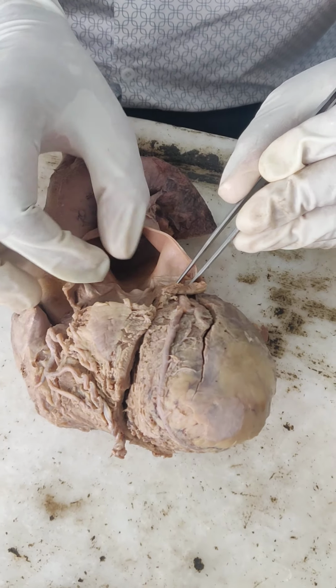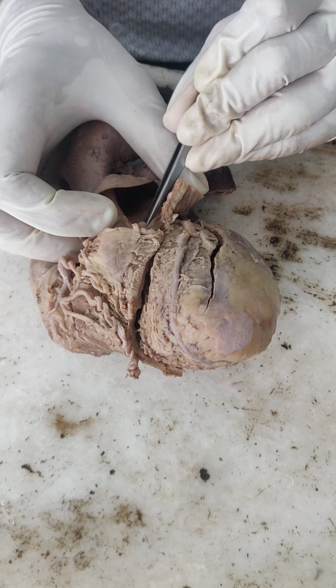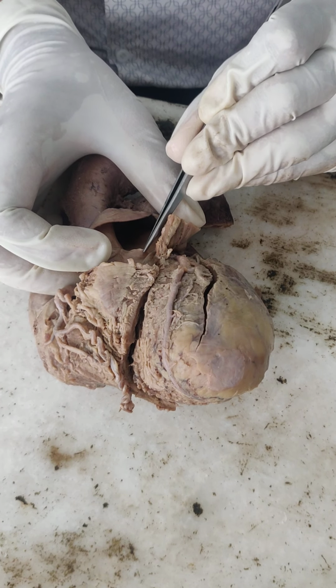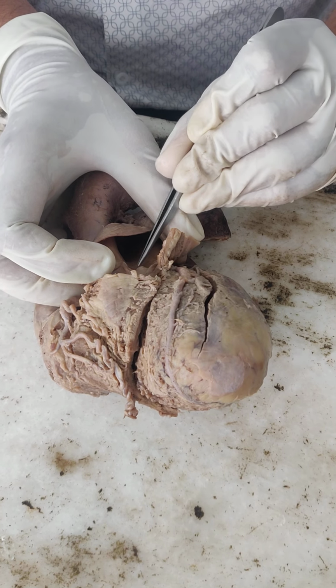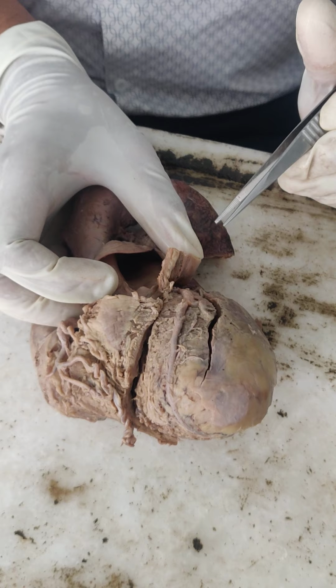Each cusp has the same characteristics. The middle part is thick, and it is called the nodule of Arantius, and the peripheral part is thin, called the lunules.